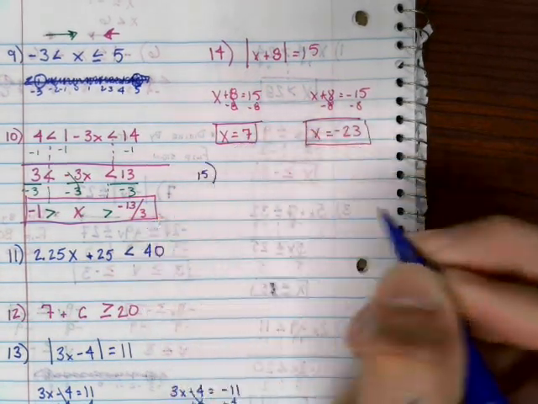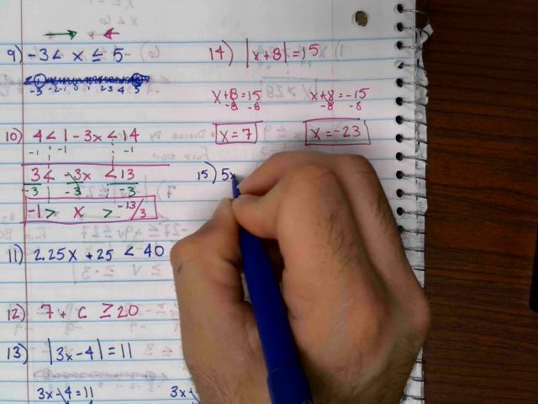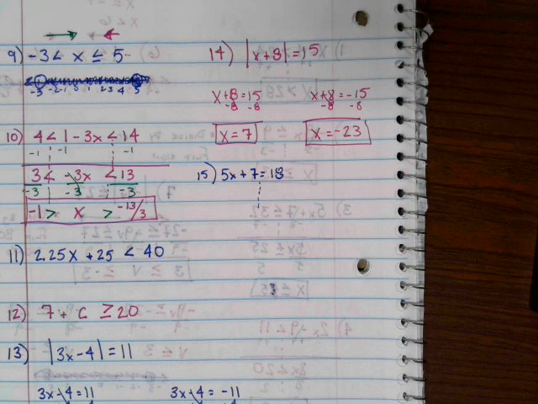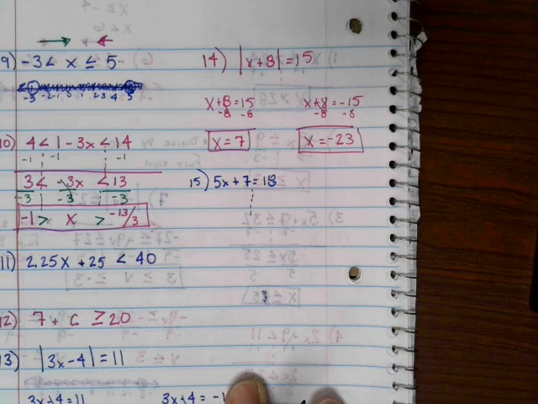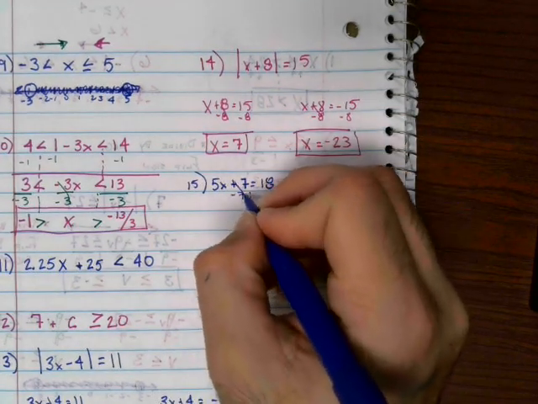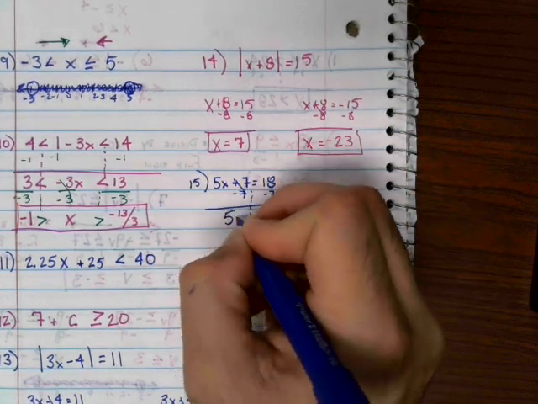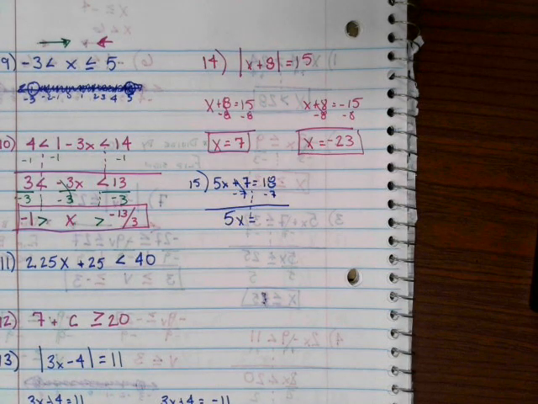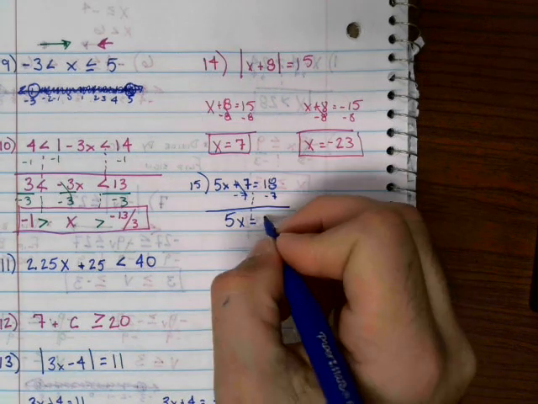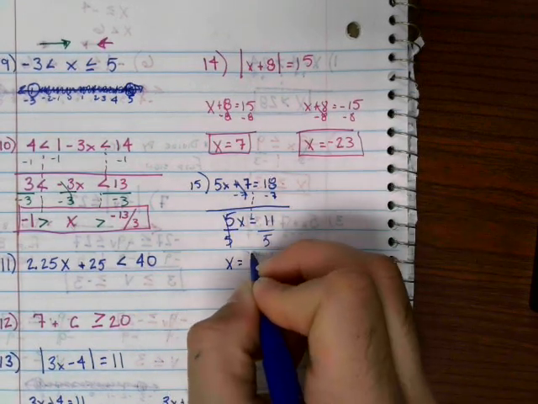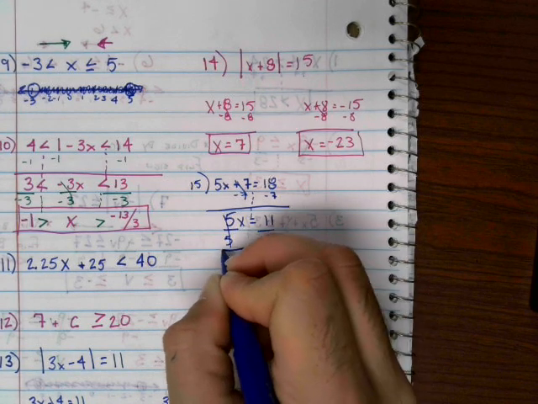15. Solve 5x plus 7 equals 18. We just have a two-step equation, okay? What do I get rid of first here? Subtract 7. What we do to one side, we do to the other. All that's left over here is 5x equals, what's 18 minus 7? 11. Then we're going to divide by 5, divide by 5. We're going to leave that as a fraction. X equals 11 over 5.